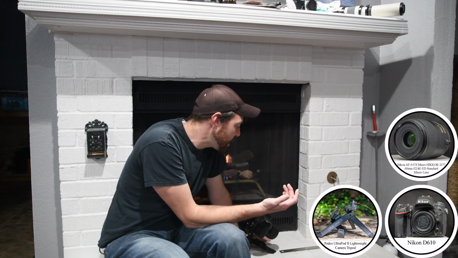Now, if you want to stay close to your subject and keep that aperture at 3.5, but you're only getting half of what you want acceptably sharp, that's when you can do something like focus stacking. I'm not going to get into focus stacking today, but I do have a video that I've already posted that will tell you how to focus stack and what focus stacking is. So, back to depth of field.